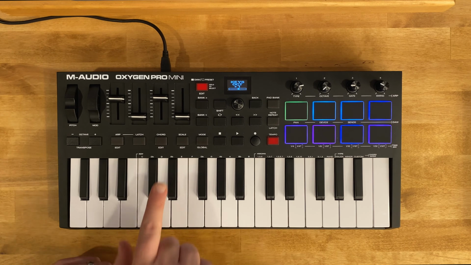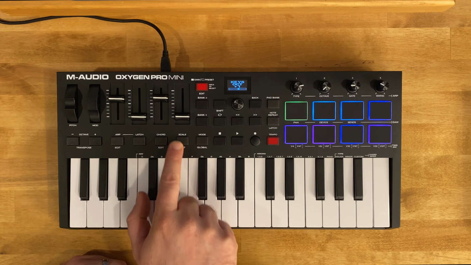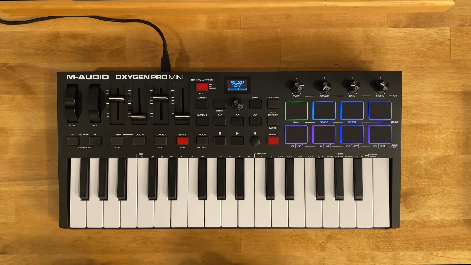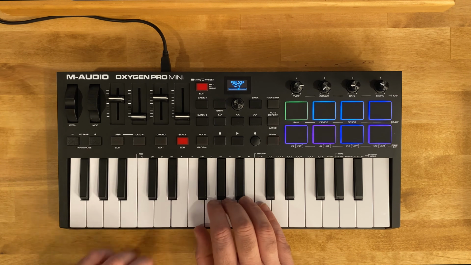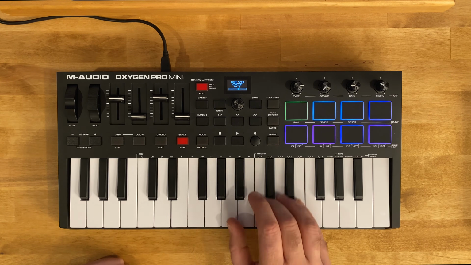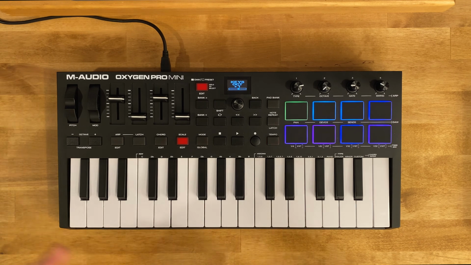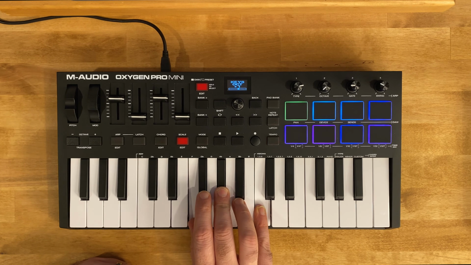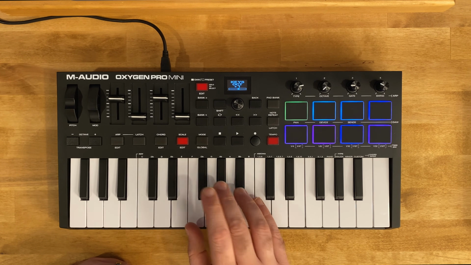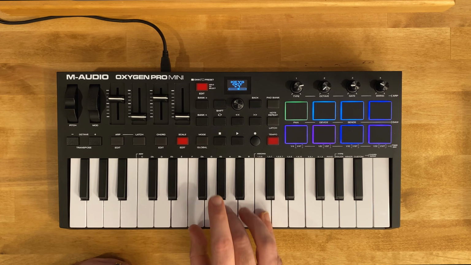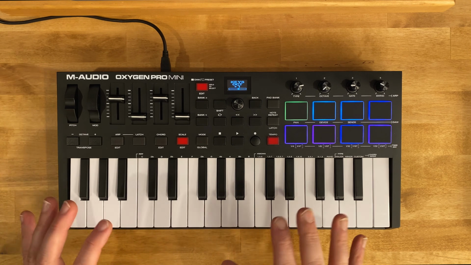But to turn scale mode on, we're going to tap on this scale button right here. The button's going to light up showing that we're in scale mode. Now, if we just play that same chord progression, sounds the same, right? Let me play a couple of bad notes in there. Now notice whether I play an A flat or an A, it's playing the same note.